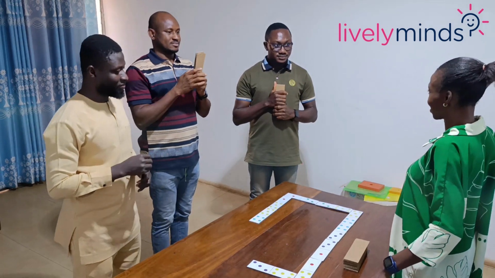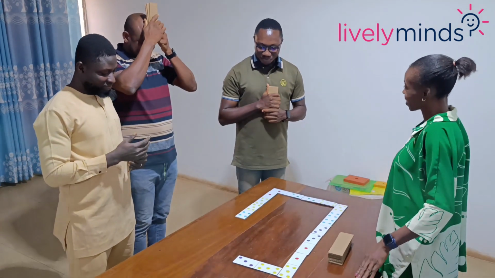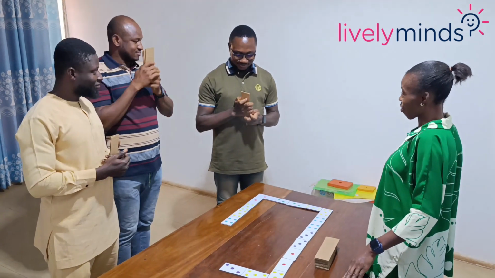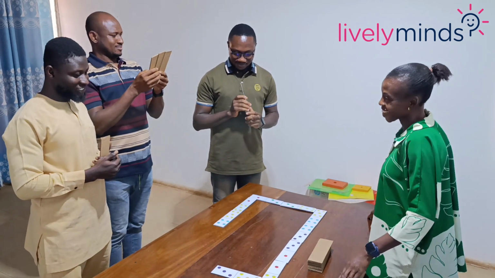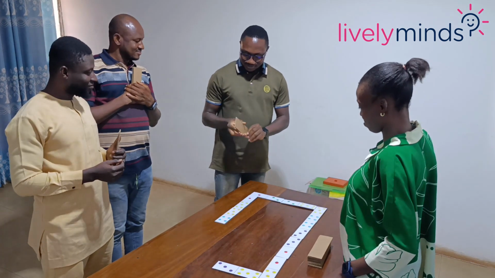Good. Patrick. Yes. Mention the head and tail of the domino. 3 and 4. Do you have 3 and 4? Yes. Good. Now connect it to the appropriate domino.